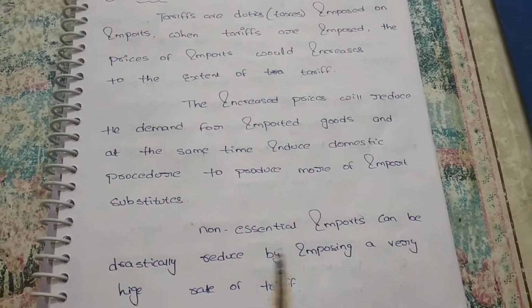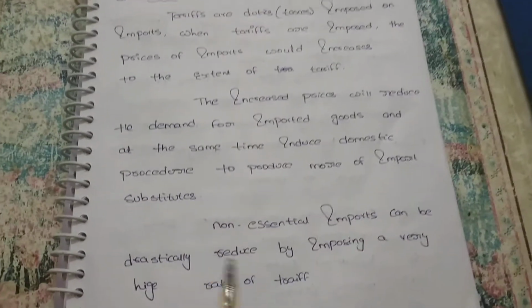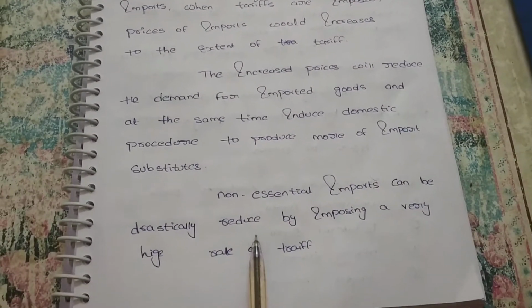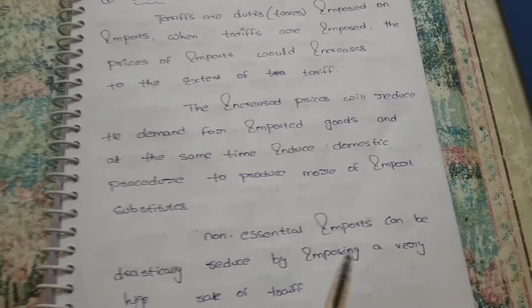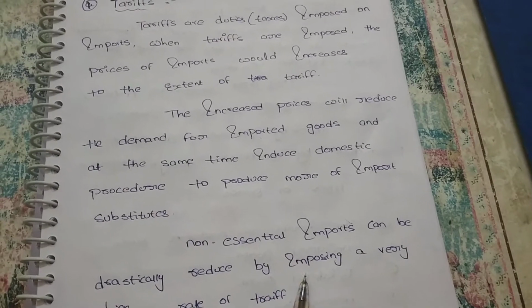Non-essential imports can be drastically reduced by imposing a very high rate of tariff. Non-essential imports means goods that are not essential for our country but we are importing them. Then we have an idea why we are importing. So we can think like that. Then we can restrict our imports by increasing the tax.